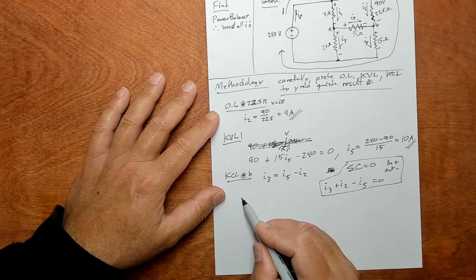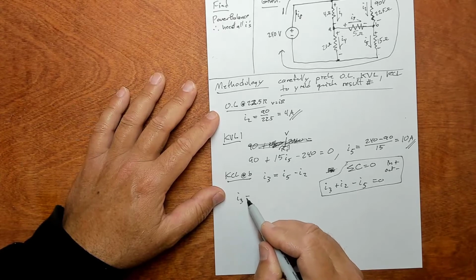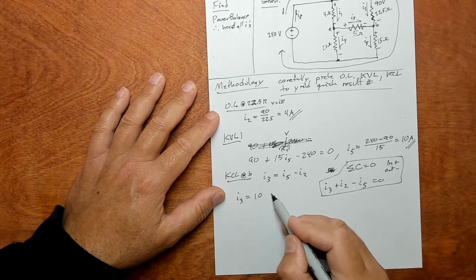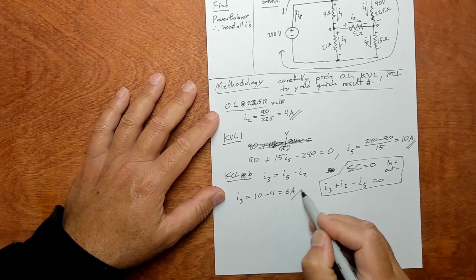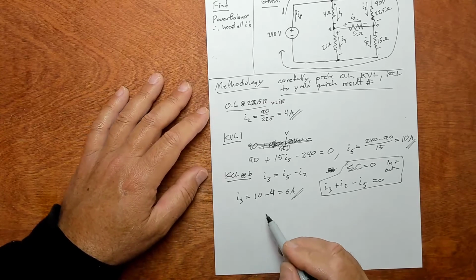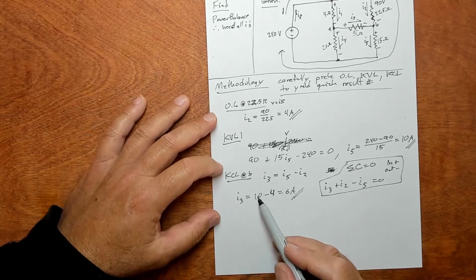So we have I3 now, right? Because I3, we have I5 that was 10, and we have I2 that was 4. So this is 6 amps. Okay, now what do you want to do?